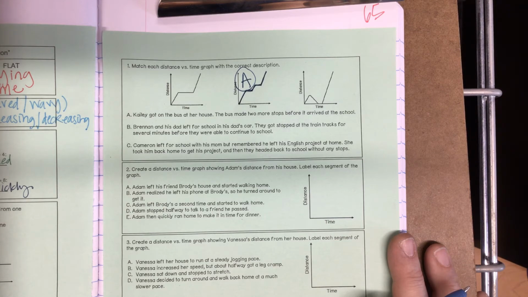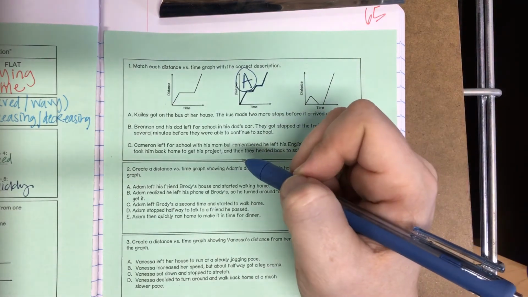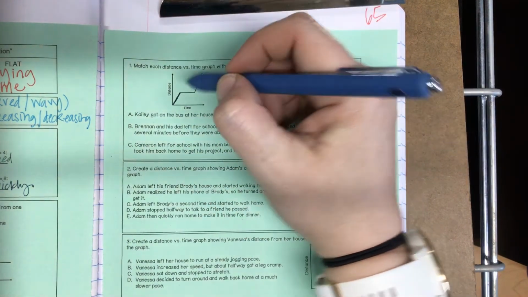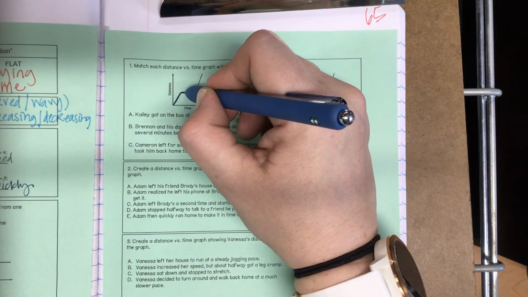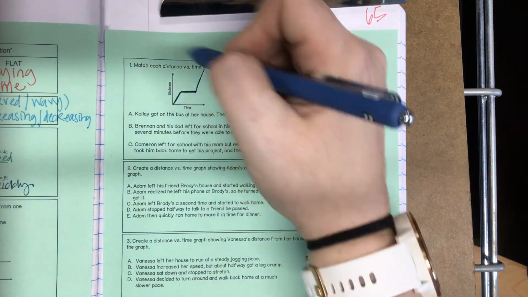Which one represents Brennan and his dad, Evan? The first one, why? Because it stops. So we go up, we drive away, and then there's a pretty long stop, right? Because we have to wait for that train to go, and then we continue.